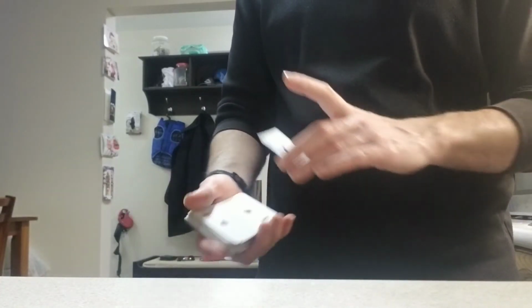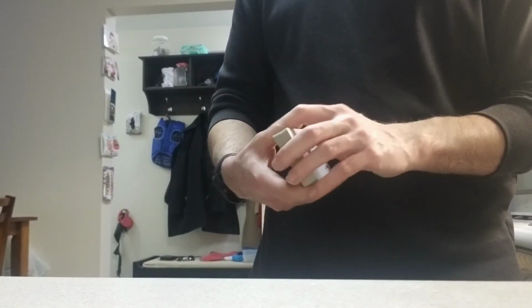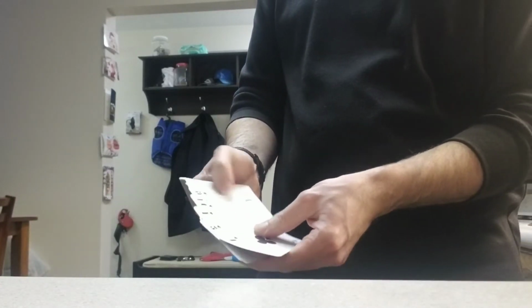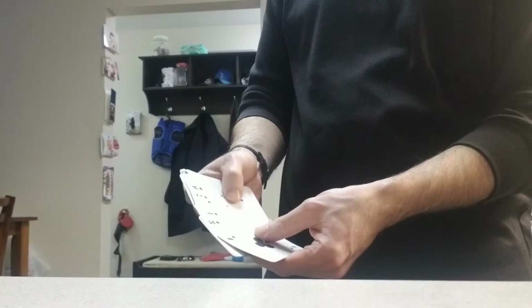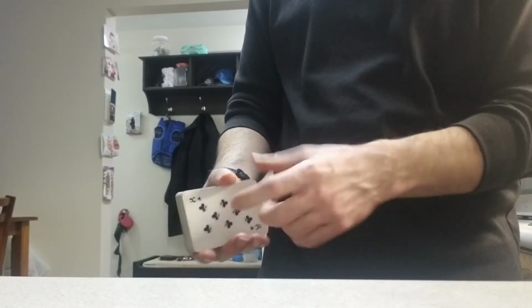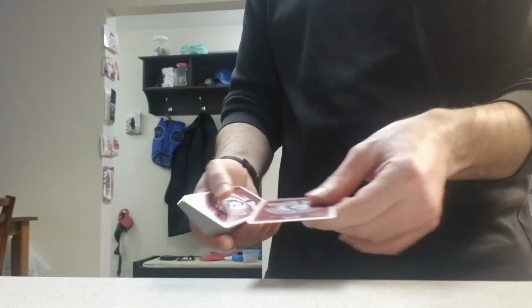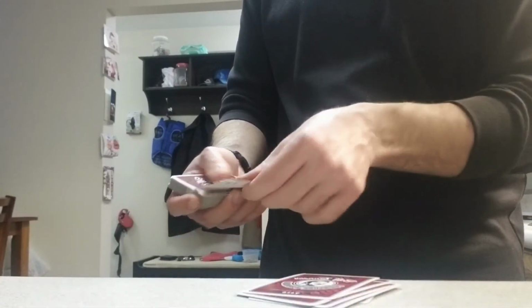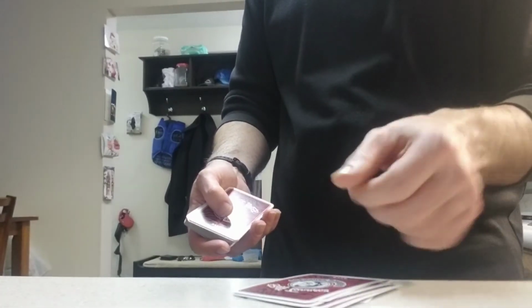What else was I going to say? So the reason this is working is because this is how many cards away that is. So 8 cards away will be the selection because it was on top. 5, 6, 7, 8.